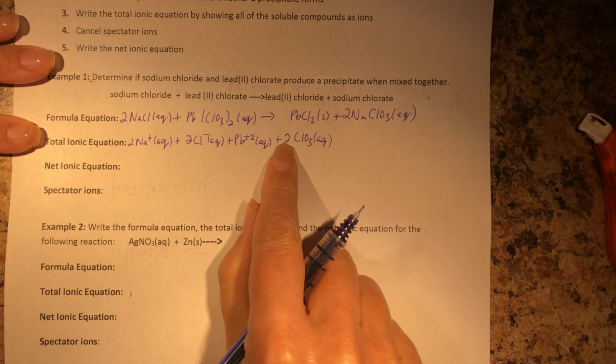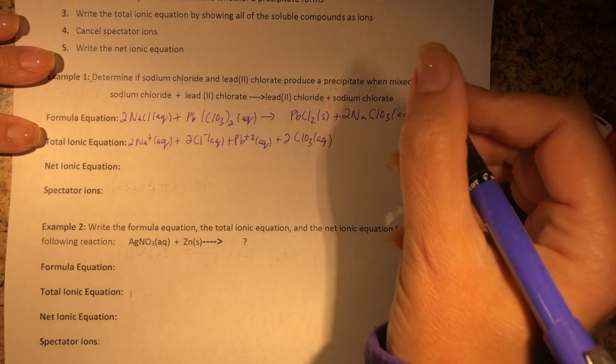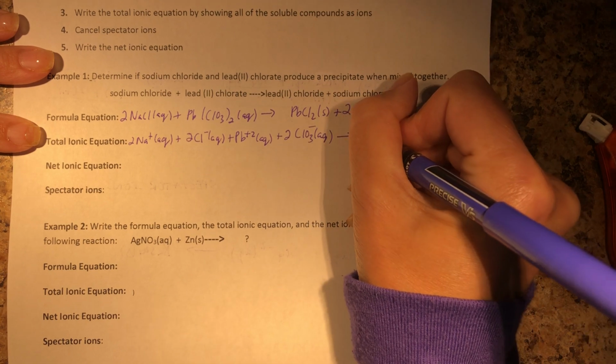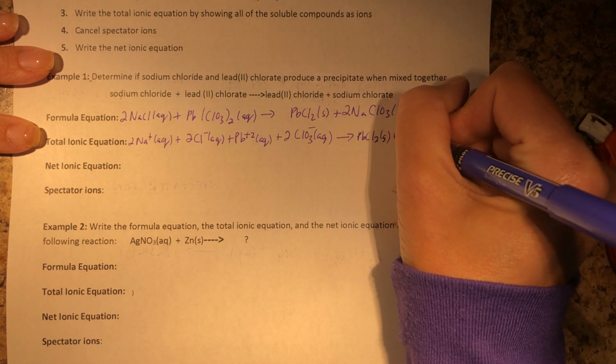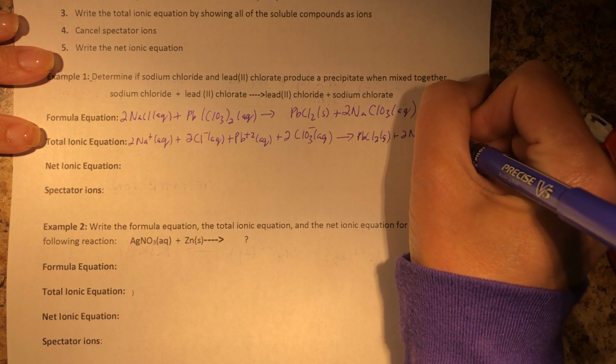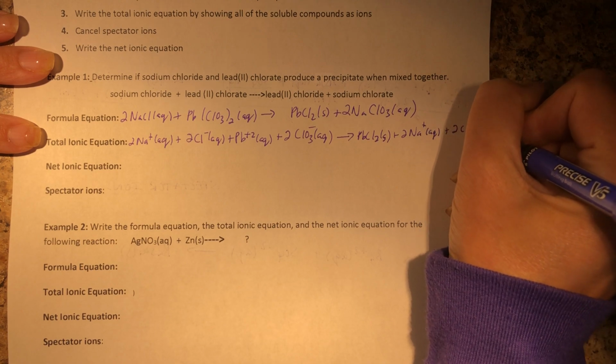Now in this case, I only put a 2 in front because the 2 was a subscript beside the chlorate, right? -1, arrow PbCl2 plus 2 sodium plus 2 chlorates.